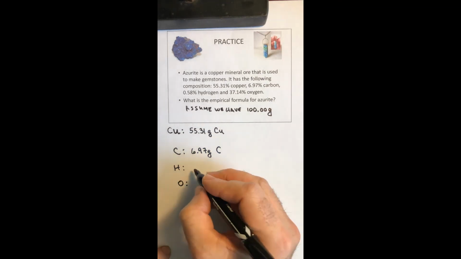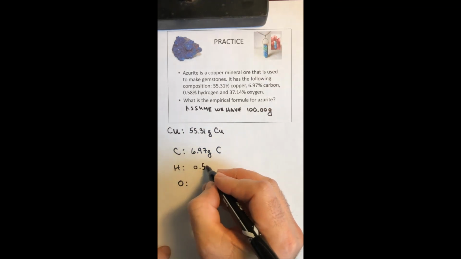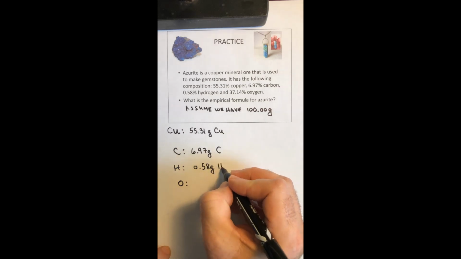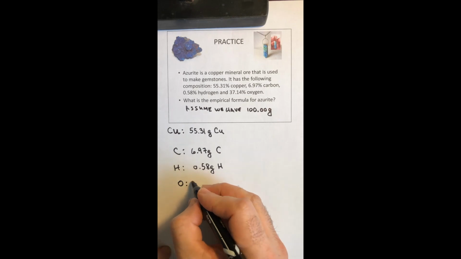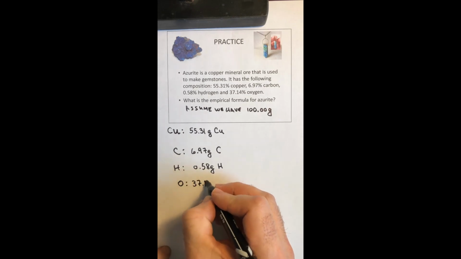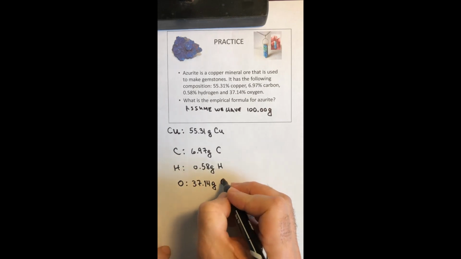For hydrogen, that would be 0.58 grams of hydrogen. And for oxygen, we would have 37.14 grams of O. So assuming we have 100 grams, the percent composition becomes grams of that element in that 100 gram sample. Now, to get the formula, we have to get moles, right?